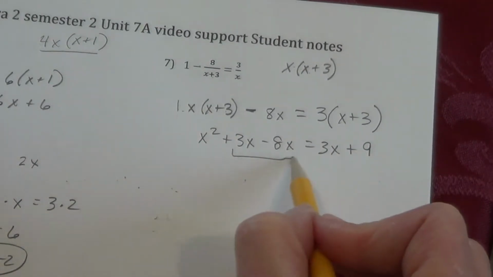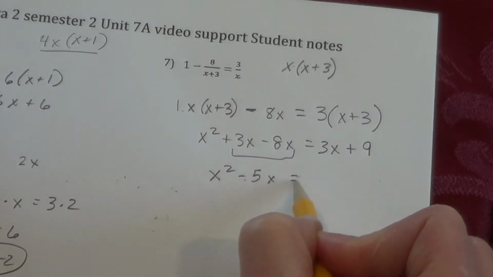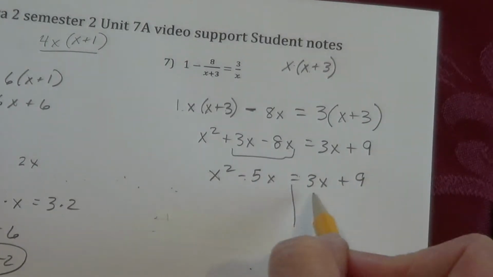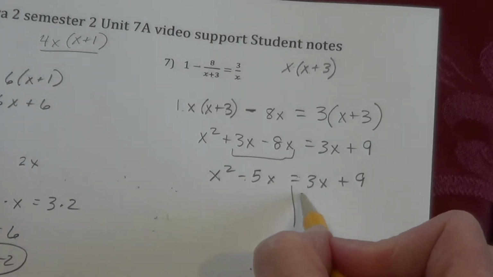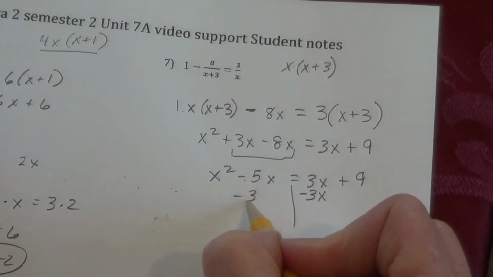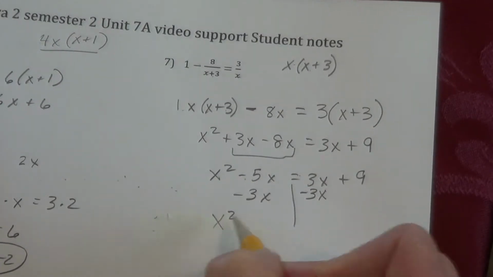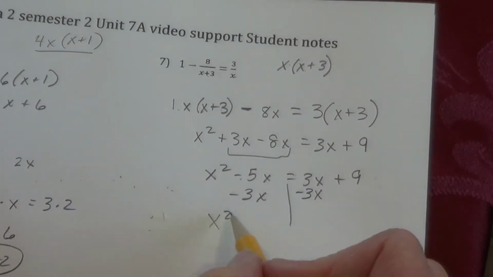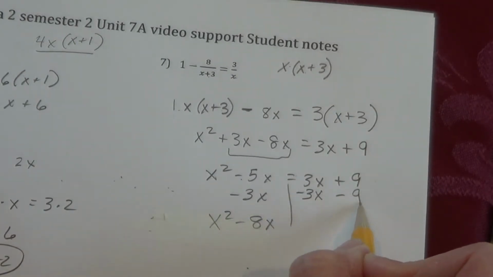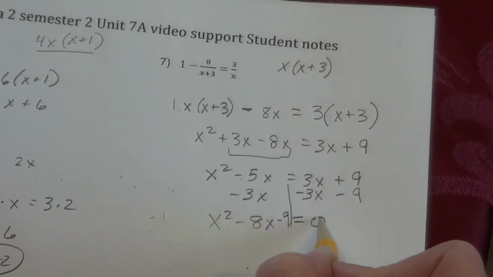Now I can combine these two like terms, so it's x squared minus 5x equals 3x plus 9. Now to eliminate the terms over here and set it to 0, you always want to set quadratics to 0, minus 3x. That way you can factor them to solve them. X squared minus 8x. Now I'd also subtract 9 to eliminate it over there, so minus 9 equals 0.